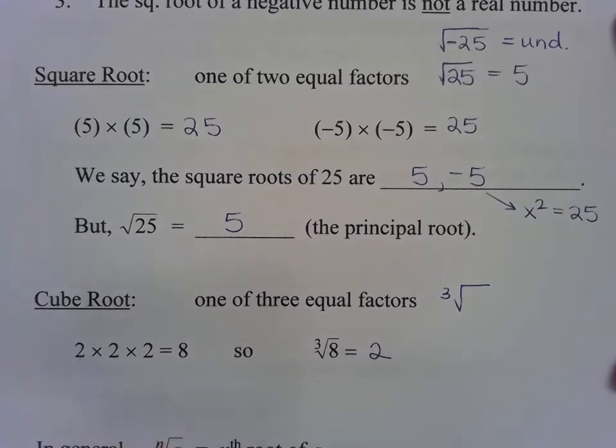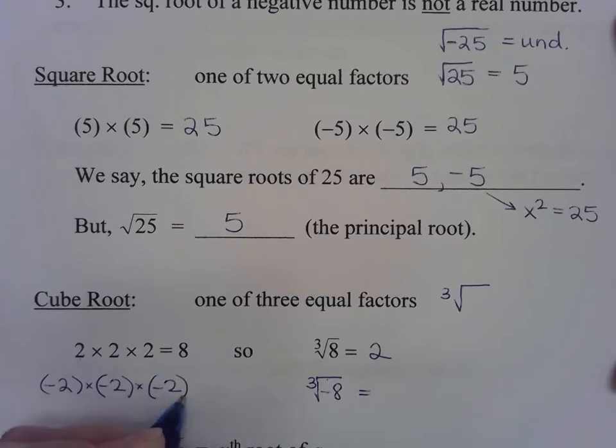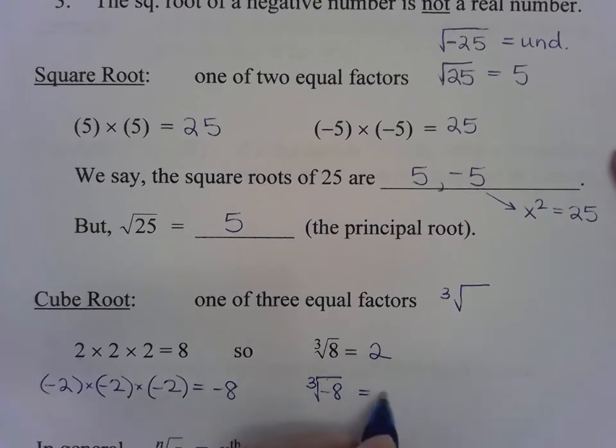Something interesting about the cube root is that I can also take the cube root of something that's negative, like negative 8. Because I can break up negative 8 into 3 equal negative 2's that are multiplied. This is definitely based on the idea of multiplying positives and negatives. If I have an odd number of negatives, I get a negative. So the cube root will maintain its sign. If I have something positive inside, I'm going to get a positive result. If I have something negative inside, I'm going to get a negative result.